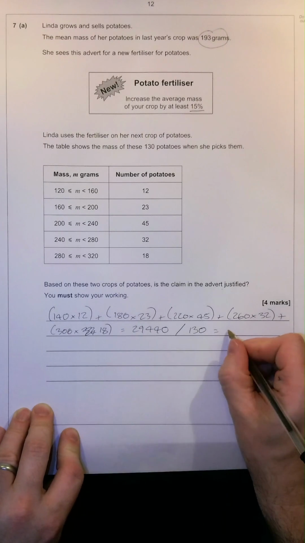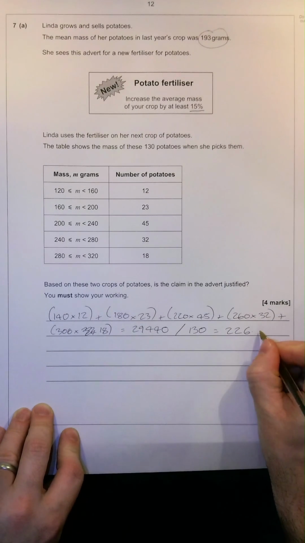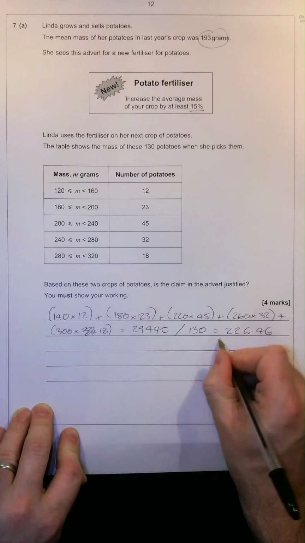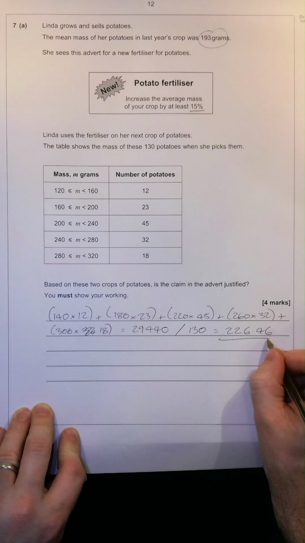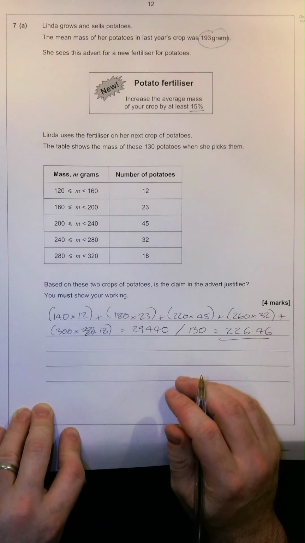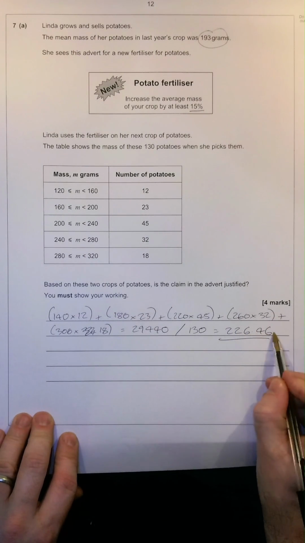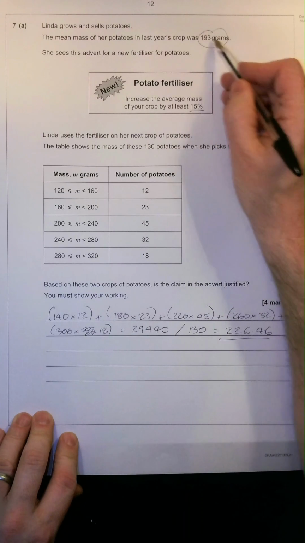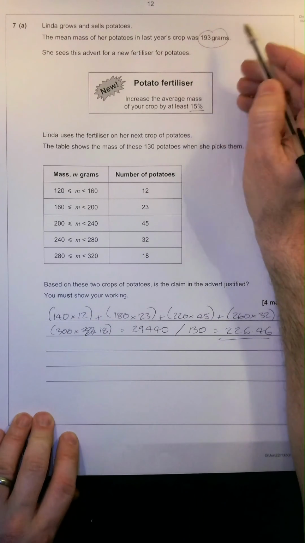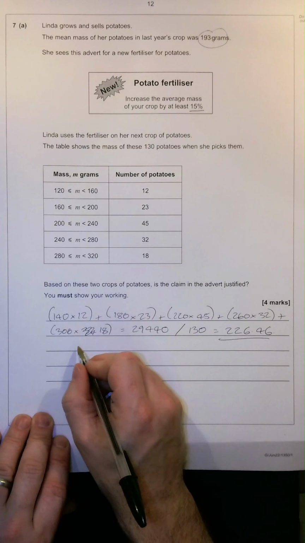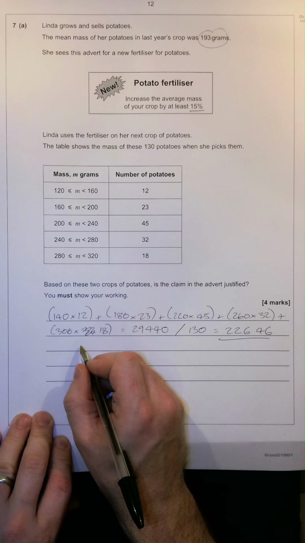average. In this case, 226.46. It looks like the mean mass has certainly gone up from 193, but we're not done just yet, because we actually have to figure out whether the 226.46 is in fact 15% higher than the 193. So first of all, remember, difference divided by the original times 100.